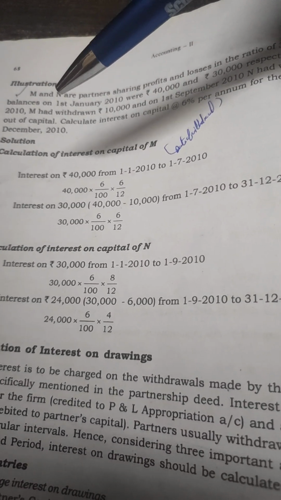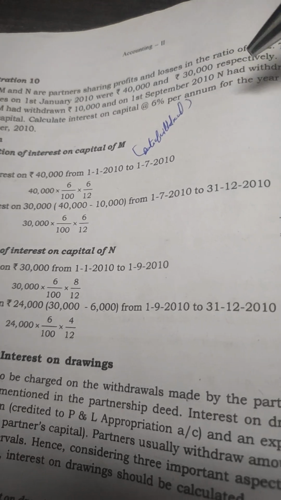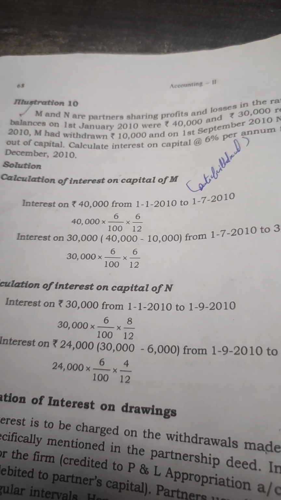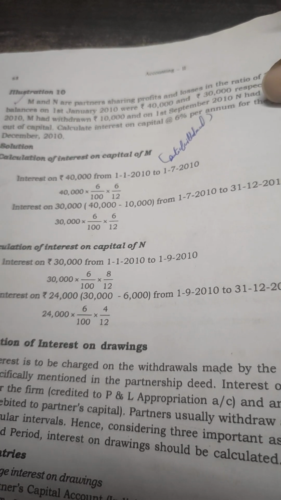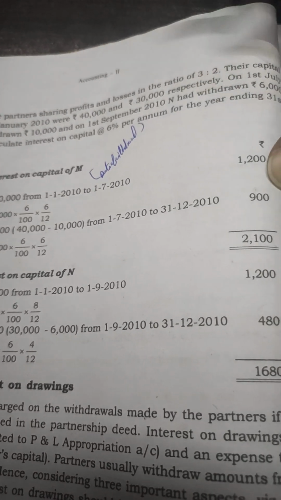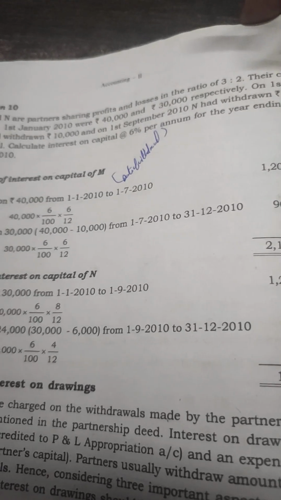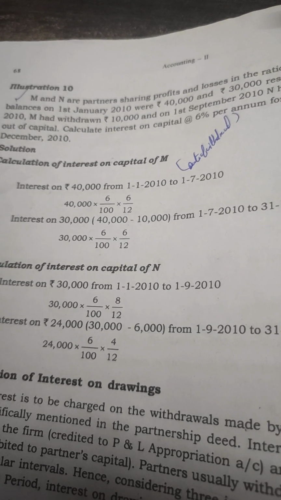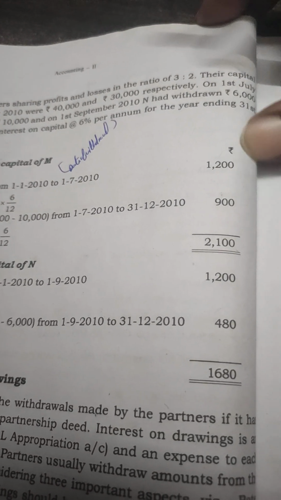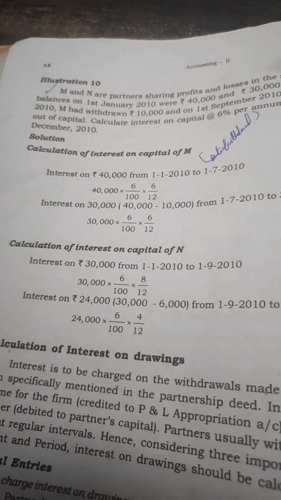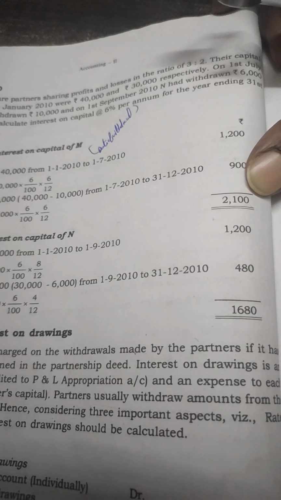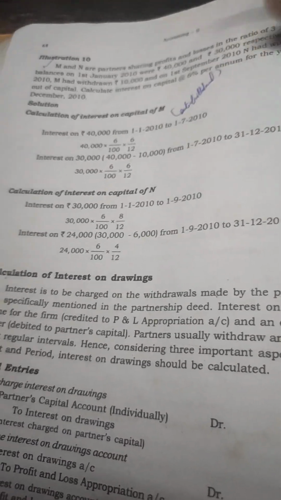In this question, there are M and N, partners sharing profits. The profit sharing ratio is given, that is 3:2. Then the capital balances: the opening balance is given on 1st January, 40,000 and 30,000. On 1st July a withdrawal is made. M's withdrawal is 10,000 and on 1st September N withdrew 6,000. Then we have to calculate the interest on capital at 6% per annum for the year ending 31st December 2010.